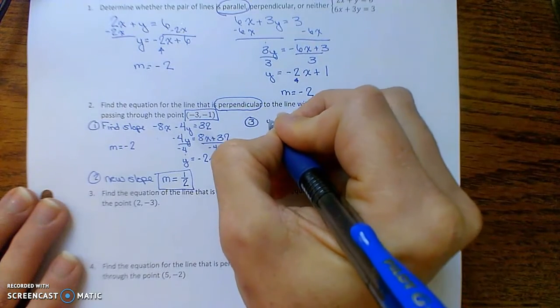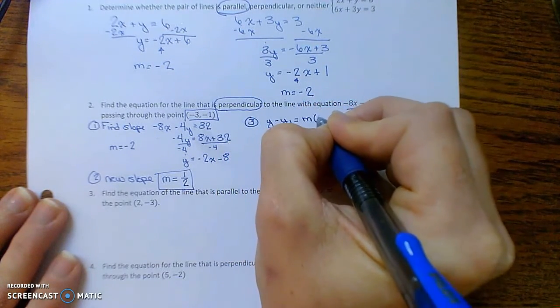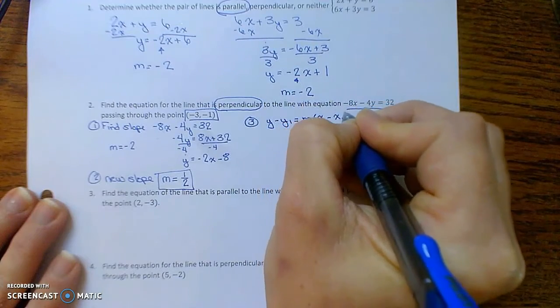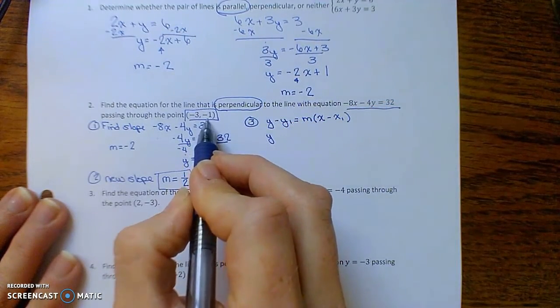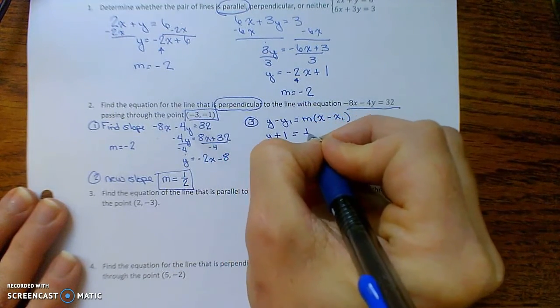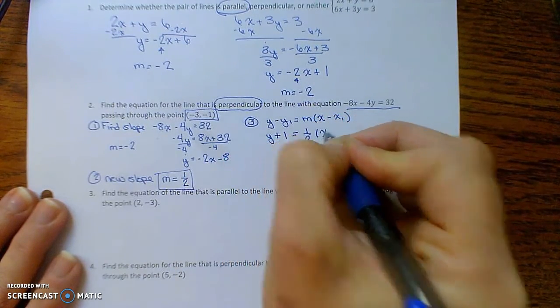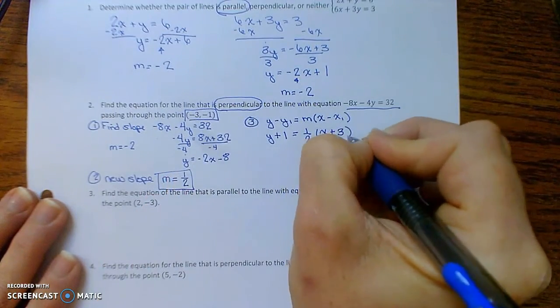So I'm going to use point-slope form. Y minus the y-coordinate equals the slope times x minus the x-coordinate. So the y-coordinate is a negative 1. So minus a negative 1, I'll just write plus 1, equals 1/2 x minus a negative 3. So that'll be a plus 3.